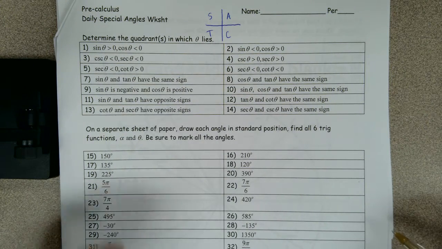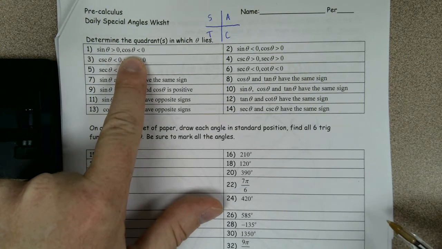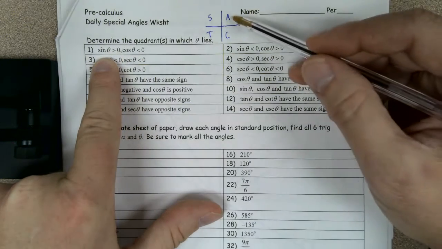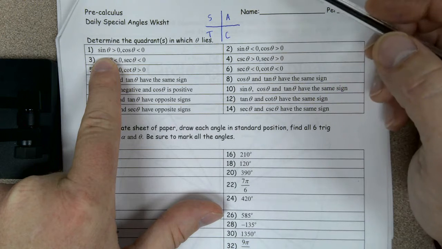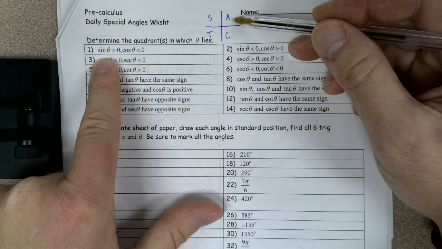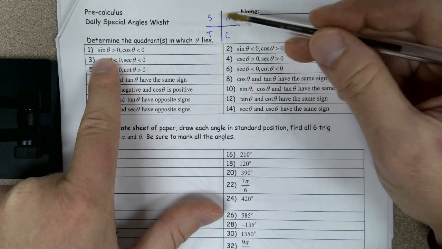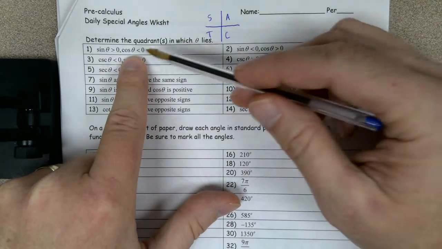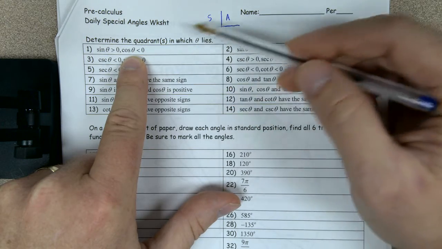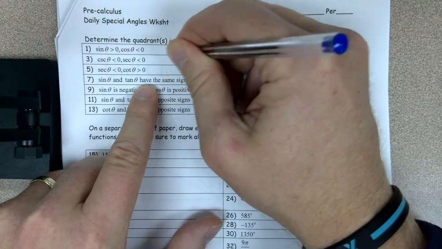So as we look at the first one here, it says sine is greater than 0 and cosine is less than 0. Well, think about on each of your quadrants, where is sine positive? Well, sine is positive in the first quadrant and sine is positive in the second quadrant. So we've narrowed it down to the top 2 quadrants. Where is cosine negative? Well, it's not negative in the first quadrant. So we would say for this first one, we would be in the second quadrant.